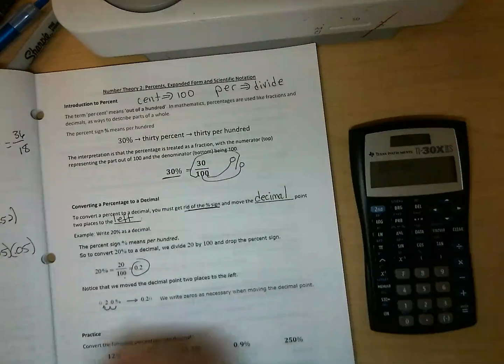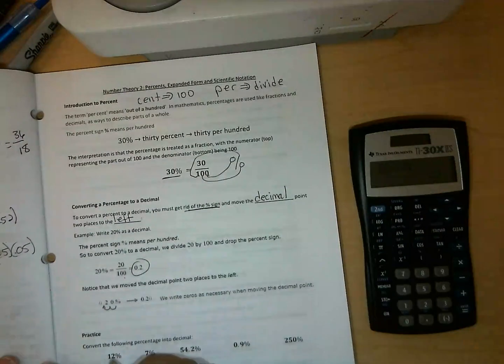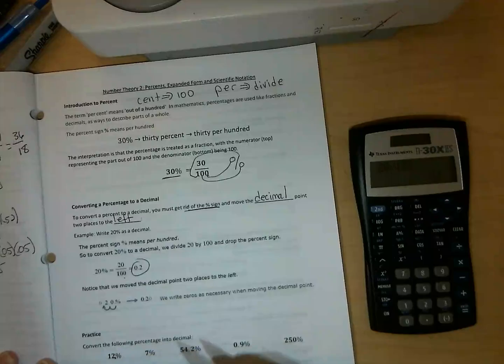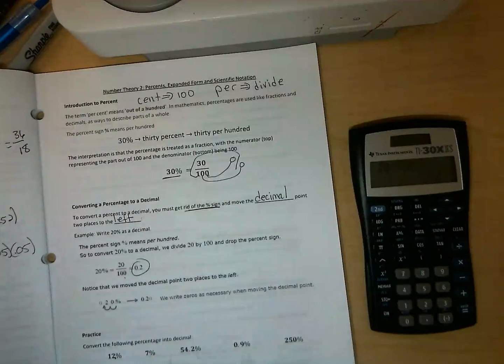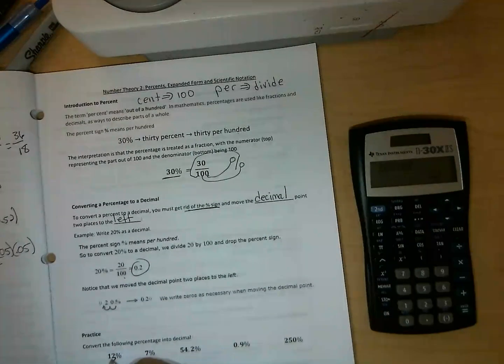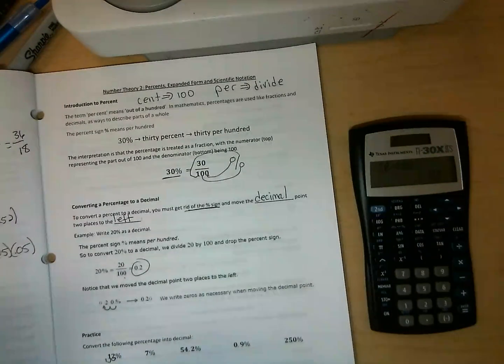So basically, we're going to move them to the left. I'll do the first one, and then you guys just quickly at your desk do the rest. You don't have to raise your hand or anything. But we'll move this over to the left 2, and I'll get 0.12. I need to see it written clean like this. I like to see you moving it, but I don't want to see that as part of the answer.